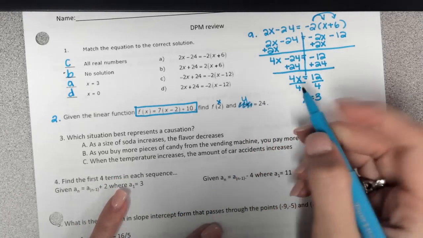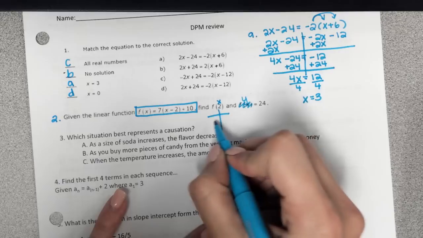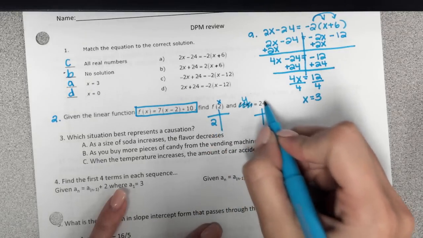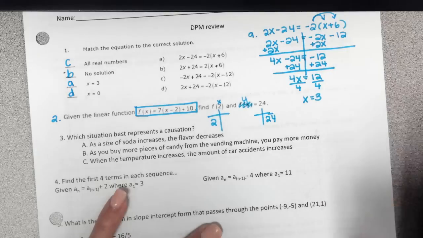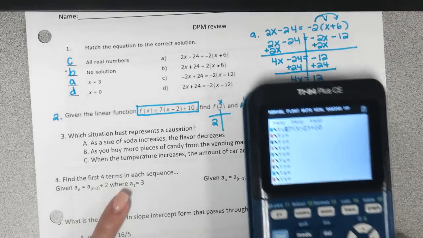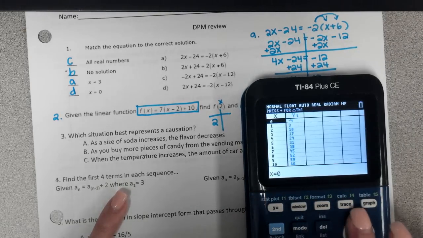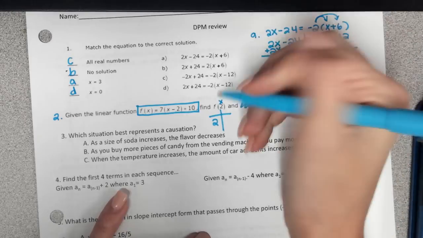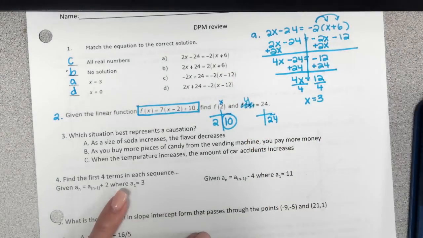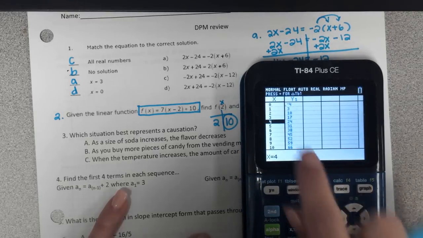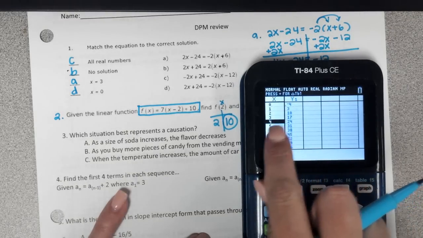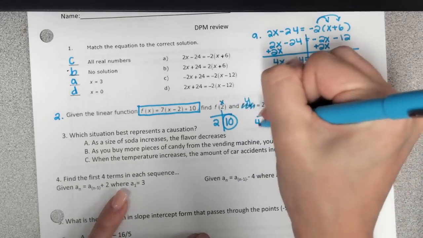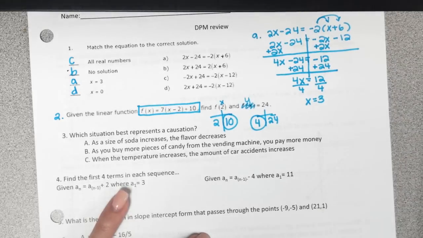They're telling us y equals 24. So the x value is 2, the y value is 24. And we're going to find the missing values. So when 2 is in the x, it matches up with 10. When 24 is in the y, see it in the y column, it matches up with 4. So those are my answers.